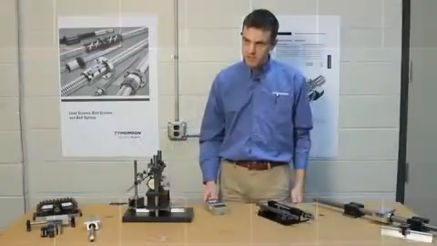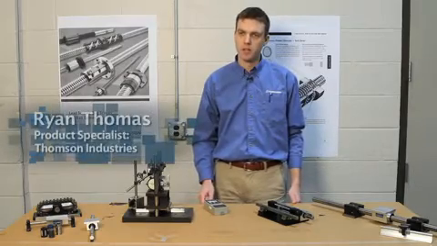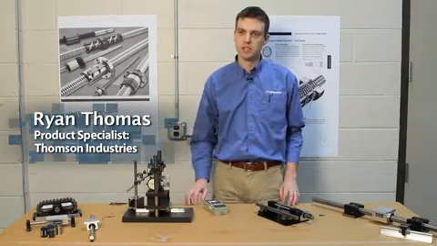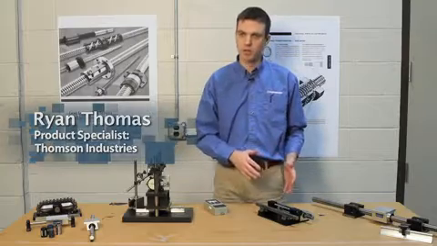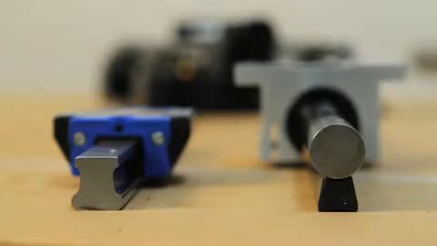Today I'm going to be showing some of the differences between round and square rail, some of the disadvantages and advantages to each product line, and when you would choose one or use it for your specific design.